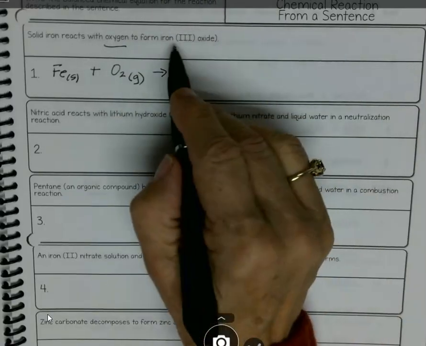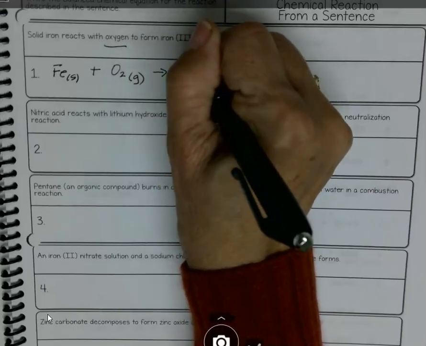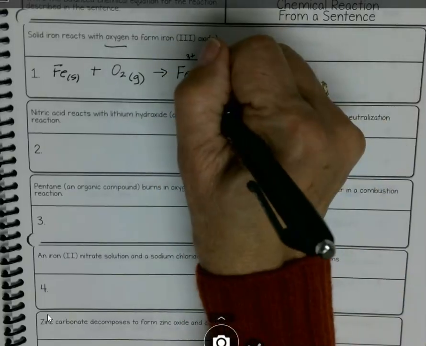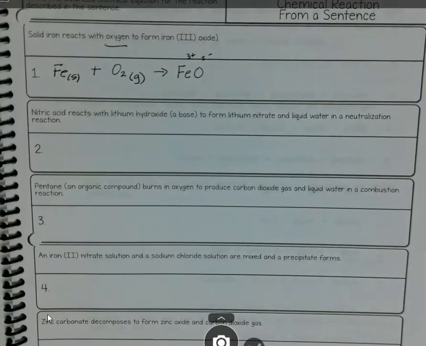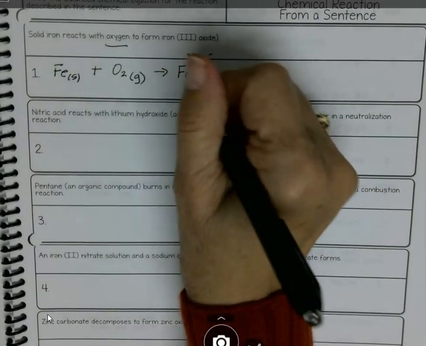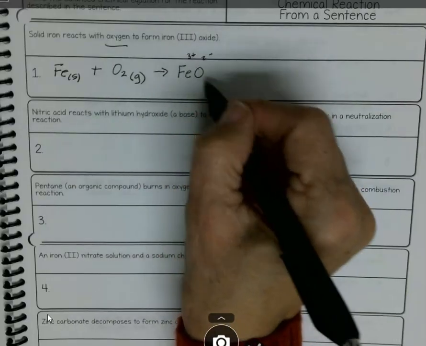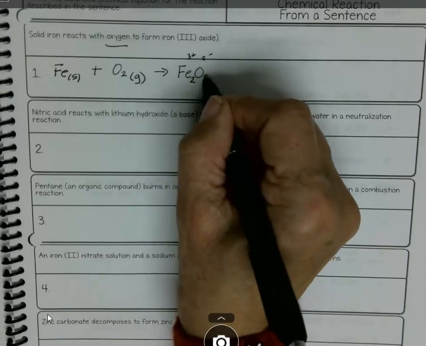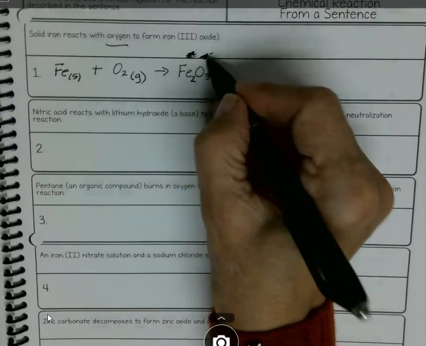forms iron 3 oxide. So we have iron, we know it is a +3, oxygen is your oxide, it's a 2-. And again, if you're still struggling with this, this is from way back first semester, then that's a whole nother issue we might have. Again, you can crisscross your numbers, so this goes 2 and 3. And again, you really don't need those.